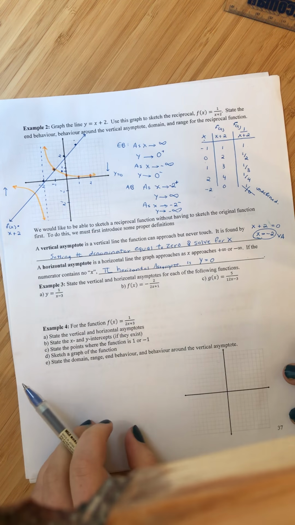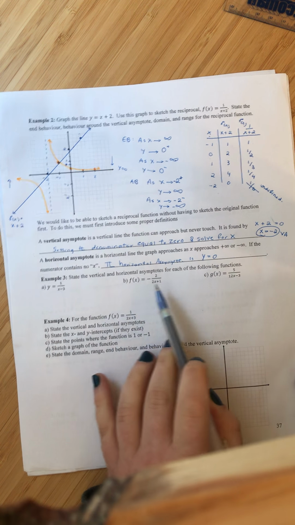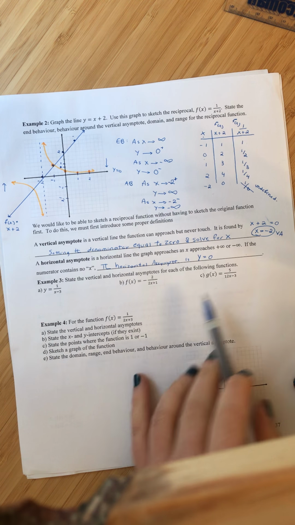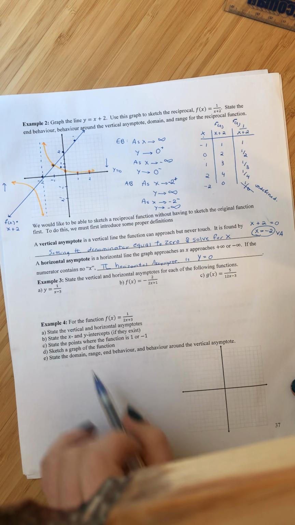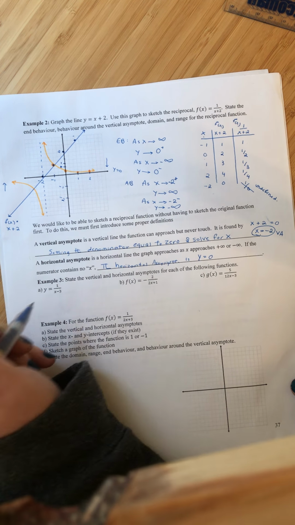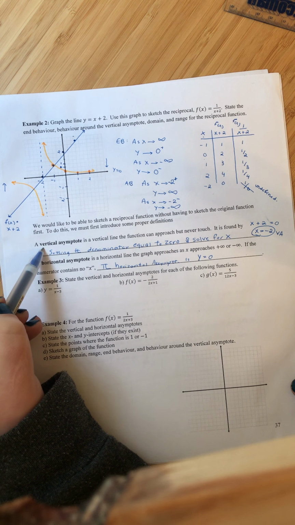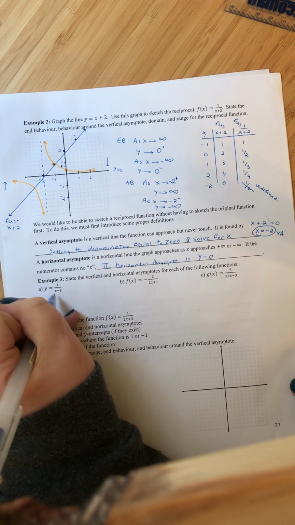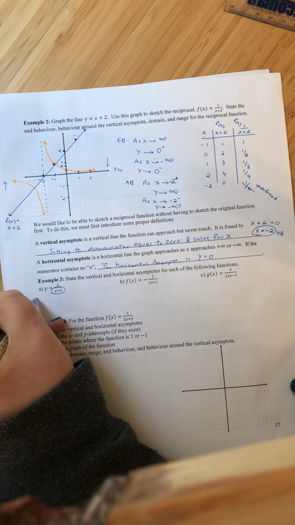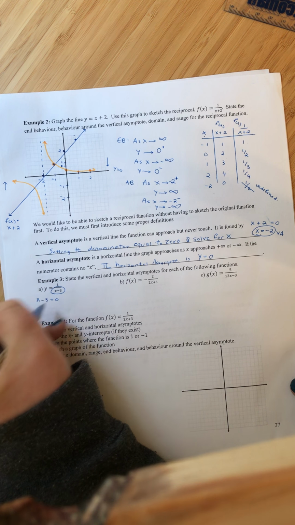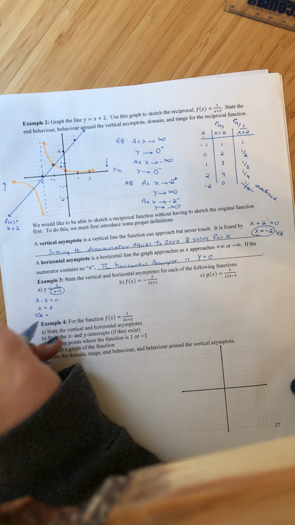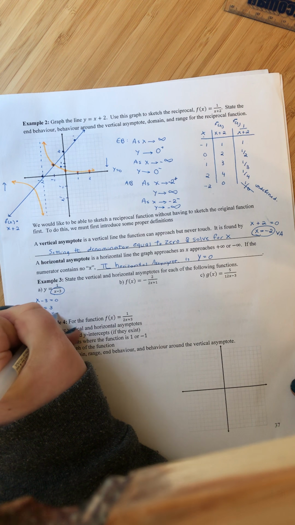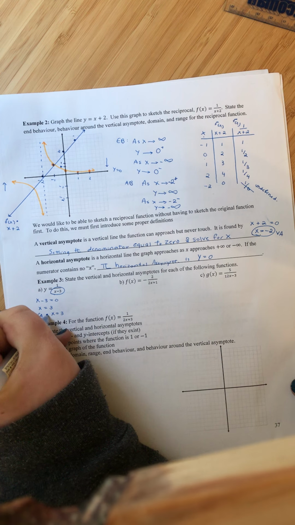So let's do some examples. State a vertical and horizontal asymptote for each of the following functions. y equals 1 over x minus 3. So let's look at the vertical asymptote first, which is I just have to set the denominator, this part, equal to 0. So x minus 3 equals 0, x equals 3. And therefore my vertical asymptote is at x equals 3.